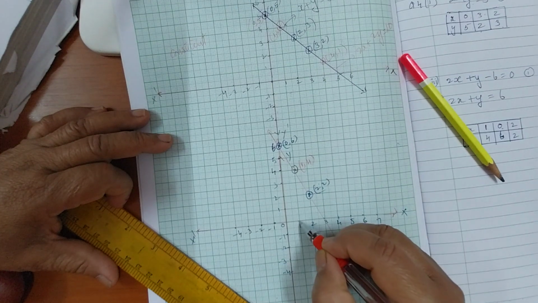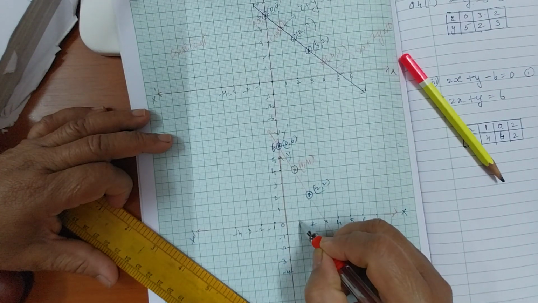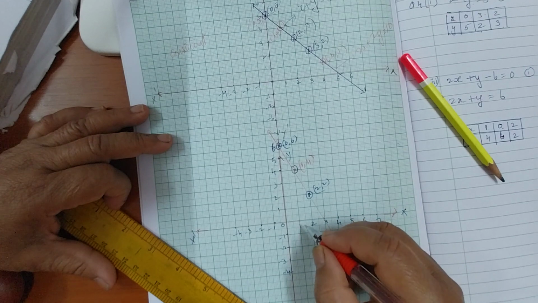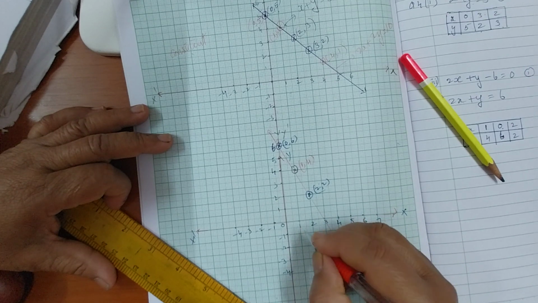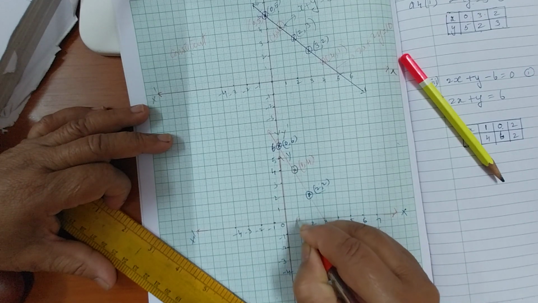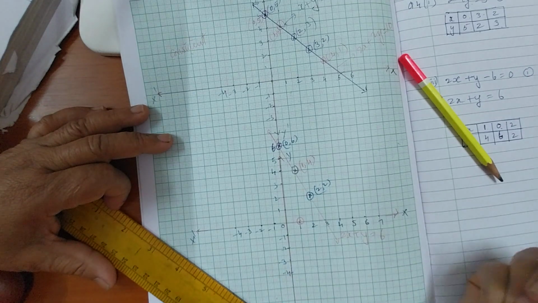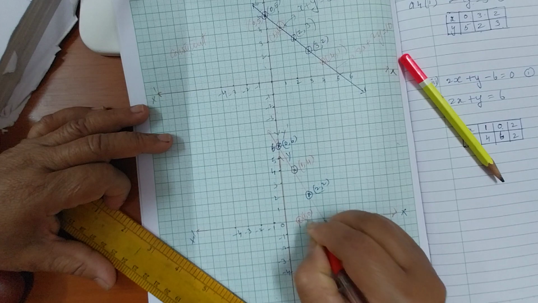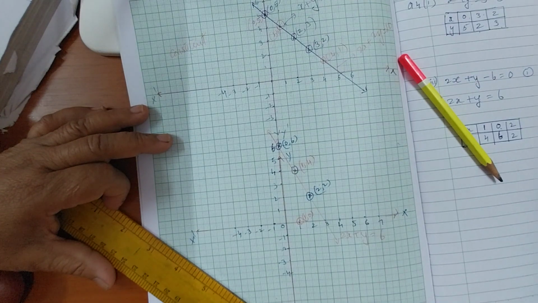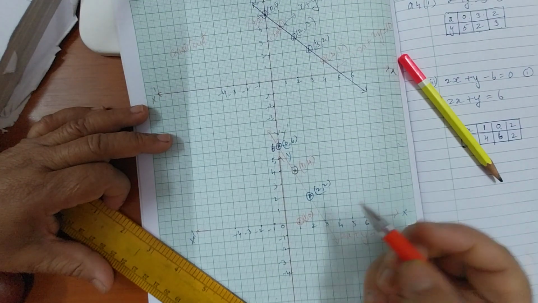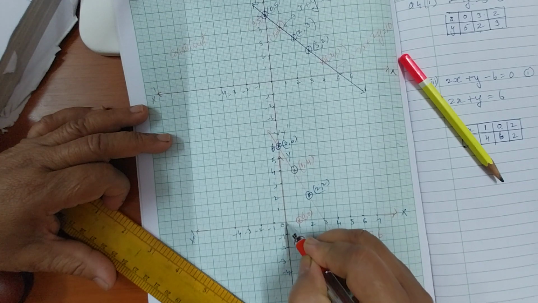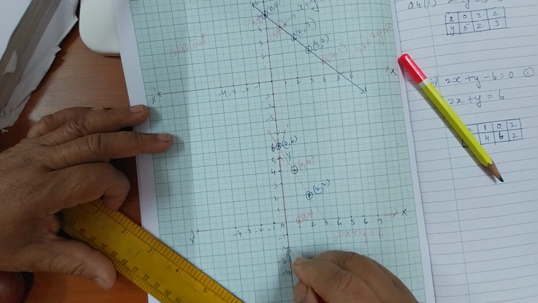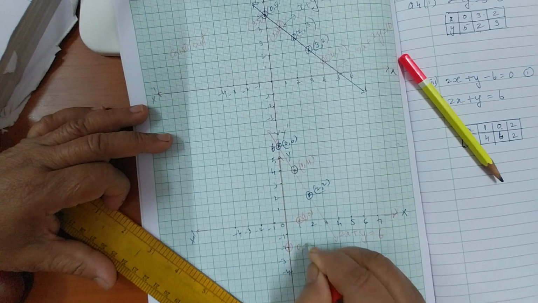1, 0. X-axis 1, y-axis 0. Where will the point be? Here will the point. This is 1, 0. The next set of points is 0, minus 2. 0 is here, y coordinate minus 2 is here. So 0, minus 2.